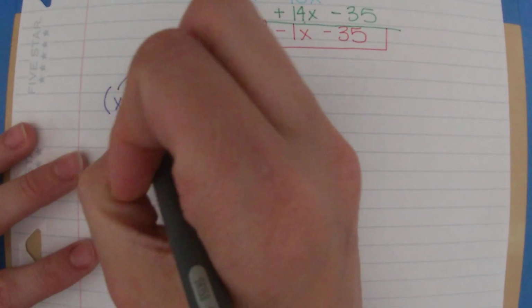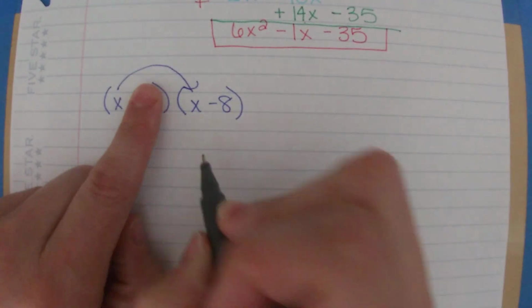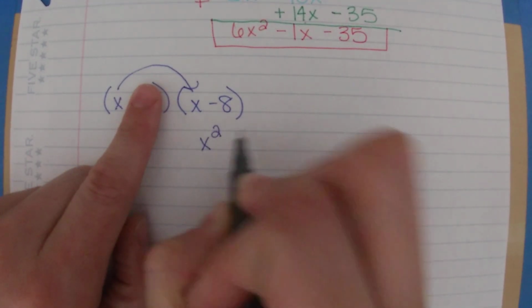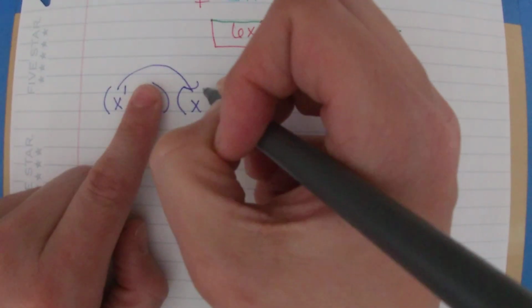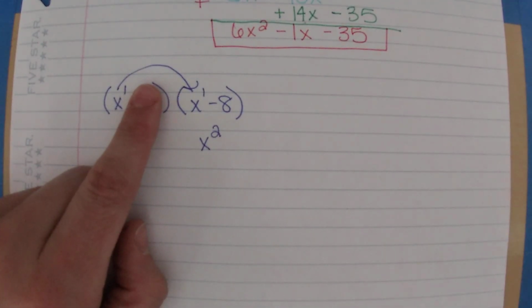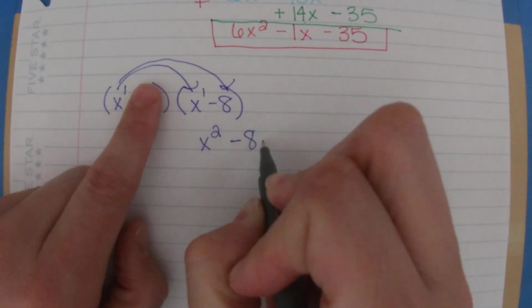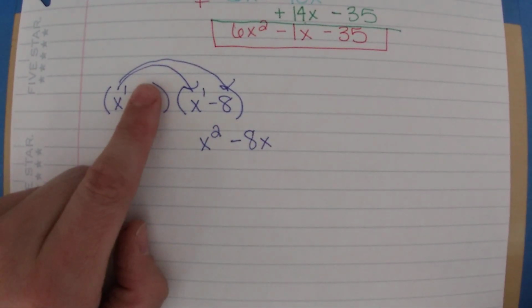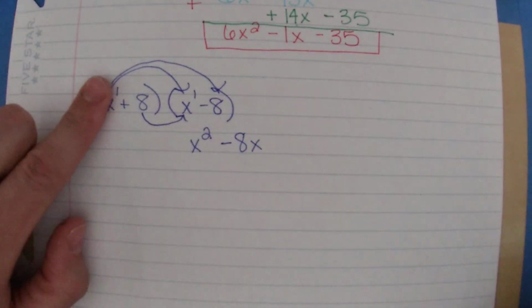So we're still taking this x, because there's two terms, we're ignoring the 8 and we're going to distribute. So x times x is x squared, not 2x, right? We're adding the exponents and those each have a 1. Then we'll take x times a negative 8, which is a negative 8x. Okay, then we'll flip-flop and we'll go to the other one. So a positive 8 times an x.